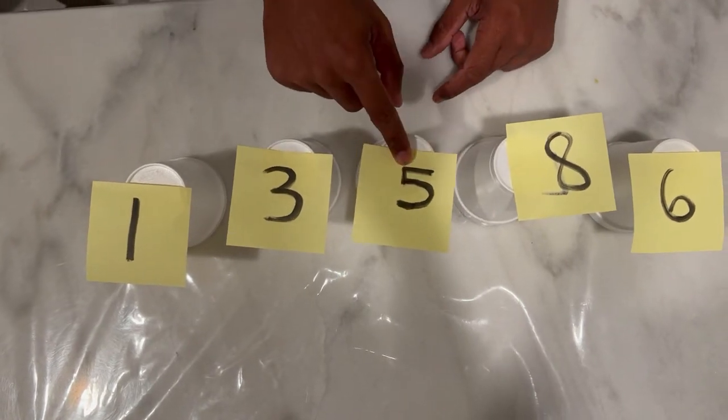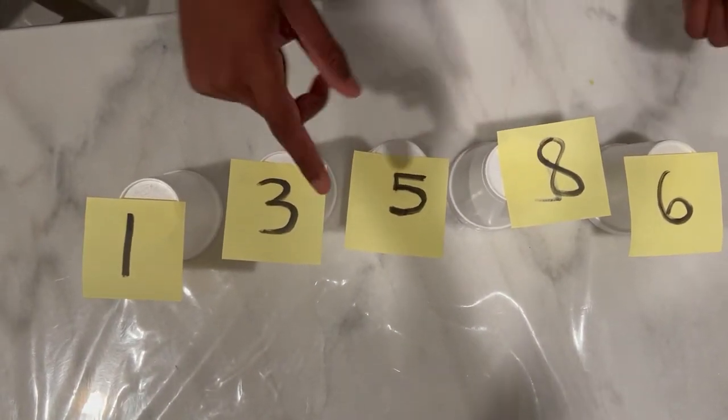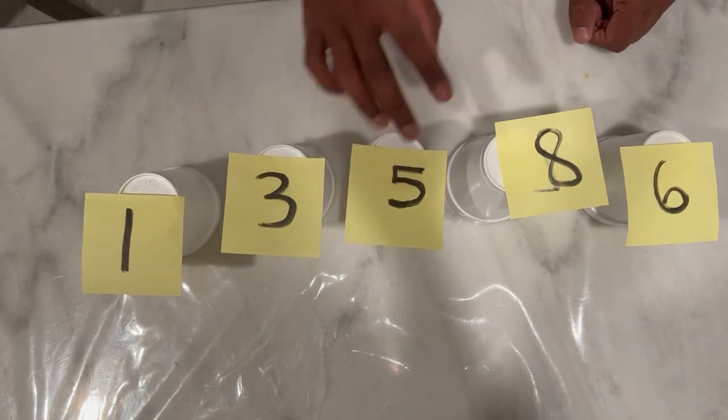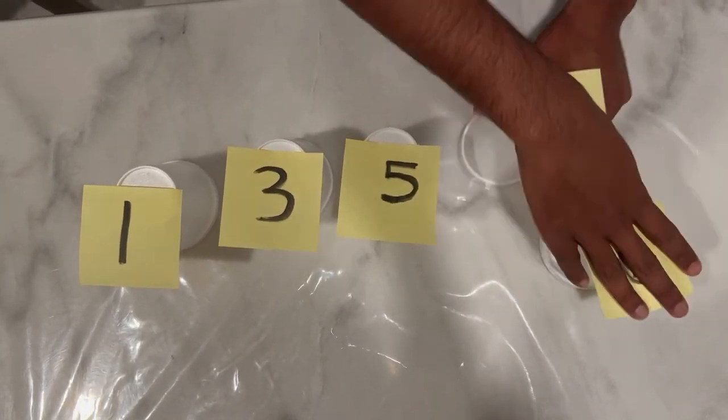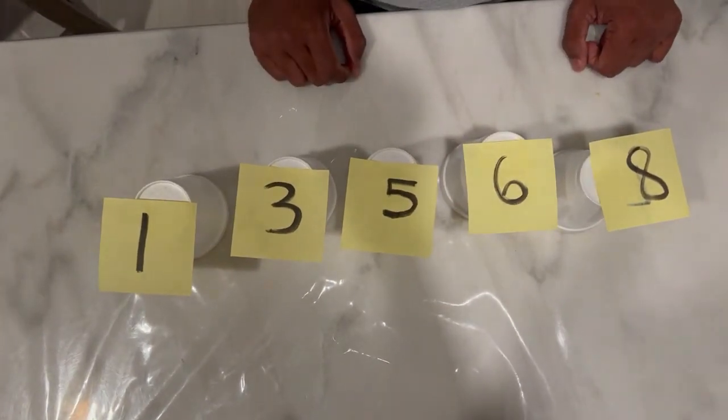Now we go to index 2. 5, 8, 6. Well, 5 is the least value, so it stays there. And we have 8 and 6. Well, 6 is less than 8, so it swaps. And that's how you do selection sort.